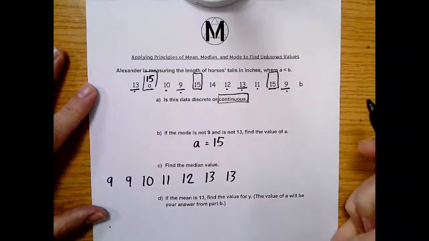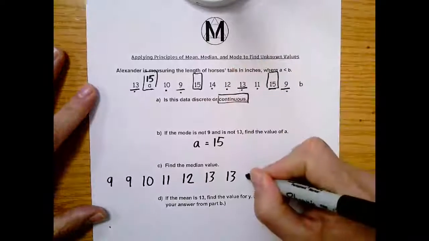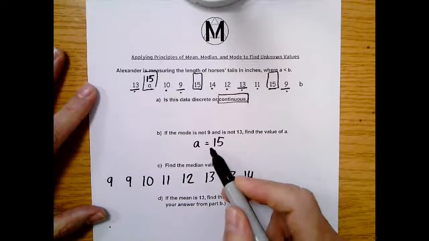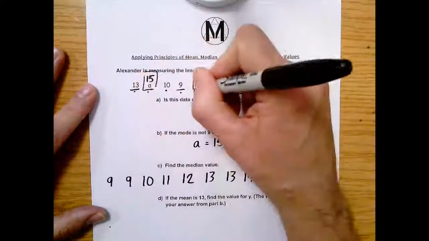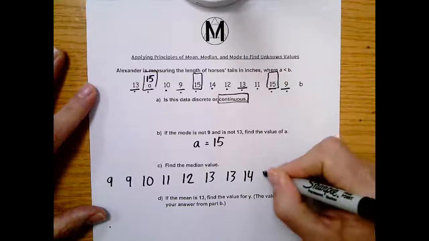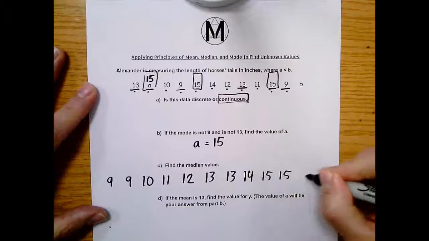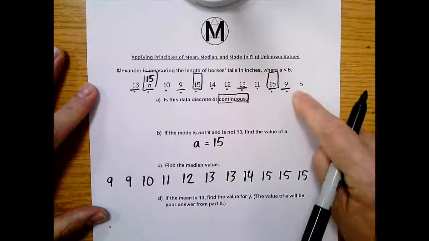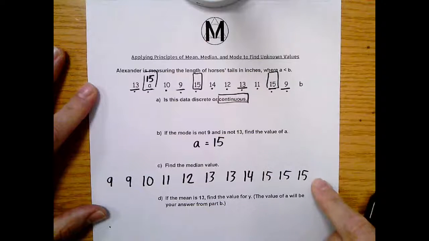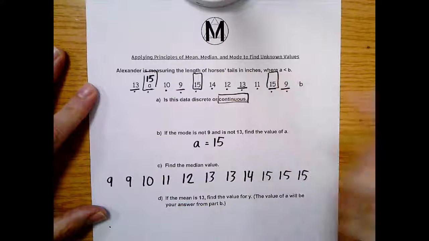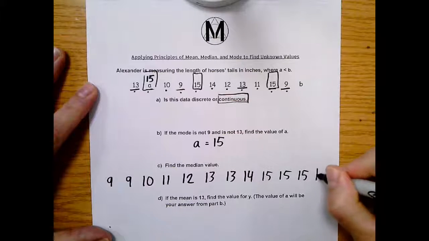Okie dokie. 14. And we just said the mode is 15 because there were three 15s: 1, 2, and 3. And don't forget B. We know B is going to be here because B is bigger than 15. That's what it says right there. We don't know what it is yet. That's cool. I'll put B.